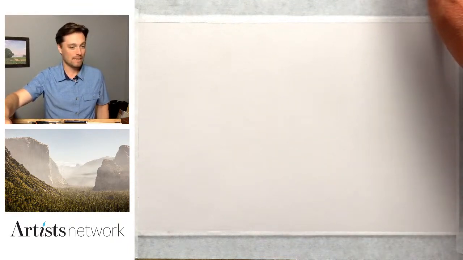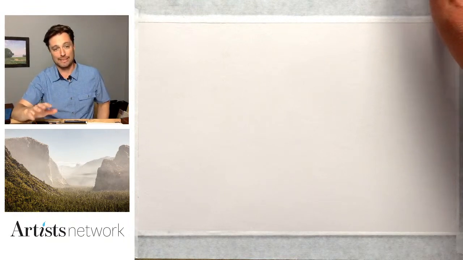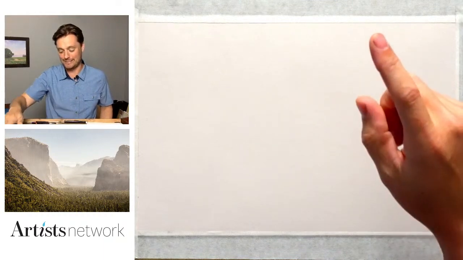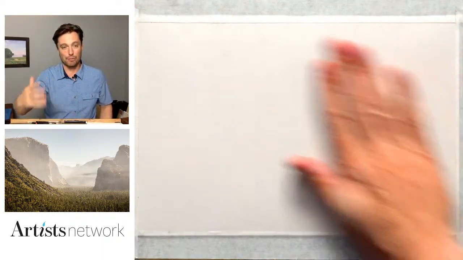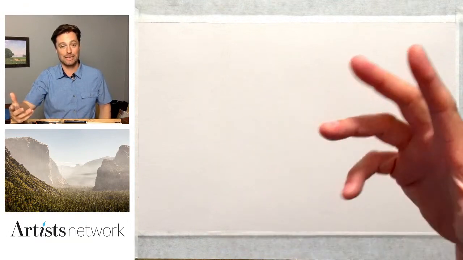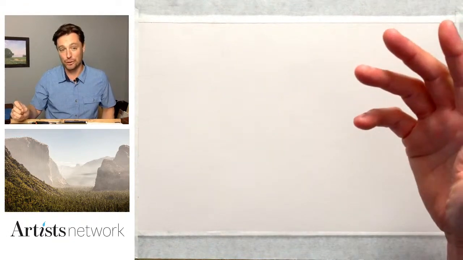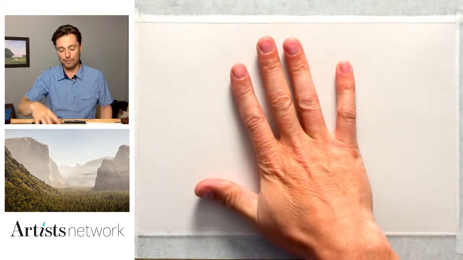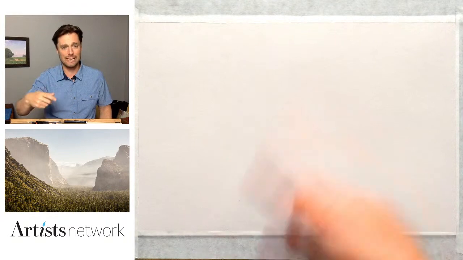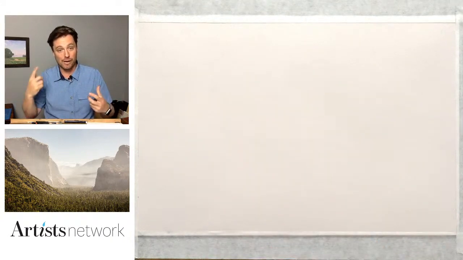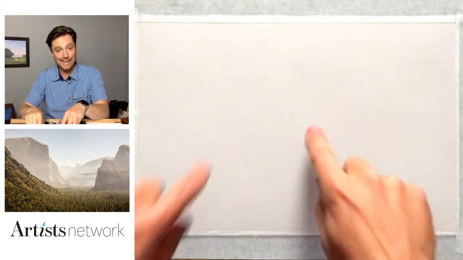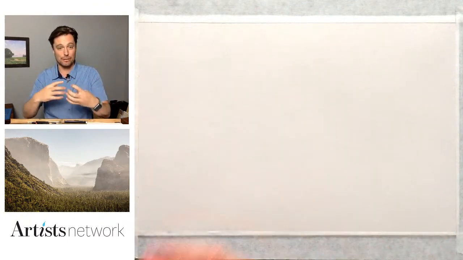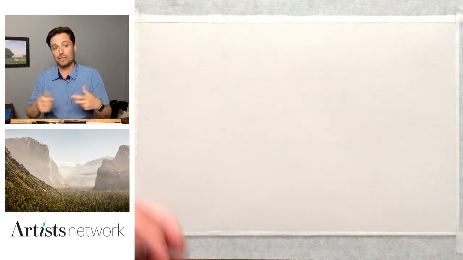One of the things we talk about a lot in this series is the idea of our brain calibrating to certain values. And that happens a lot, especially with toned paper. What can happen with the toned paper is, as we start drawing, our brain will adjust the values in our minds. We'll start to see the lightest light as being white, and our marks as essentially being the darkest darks. And so we have to start anticipating things.